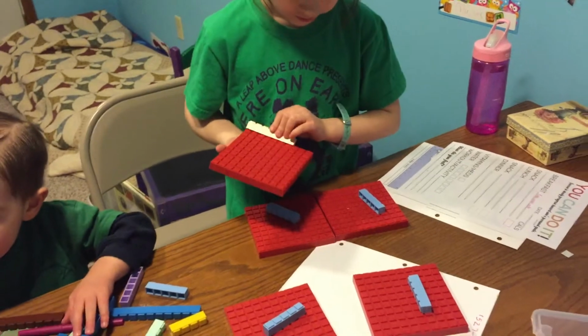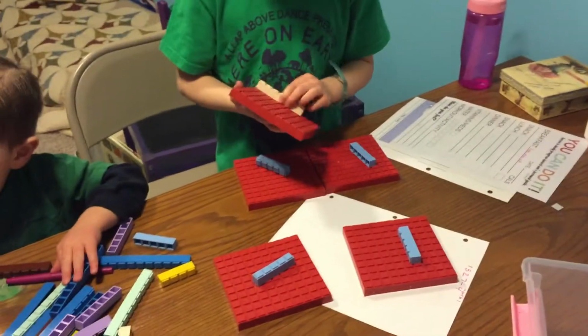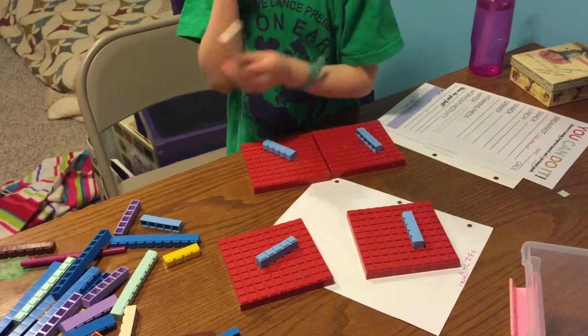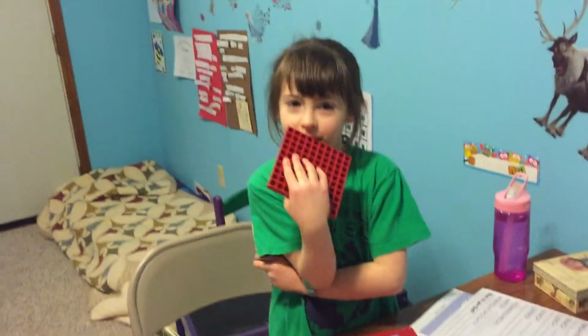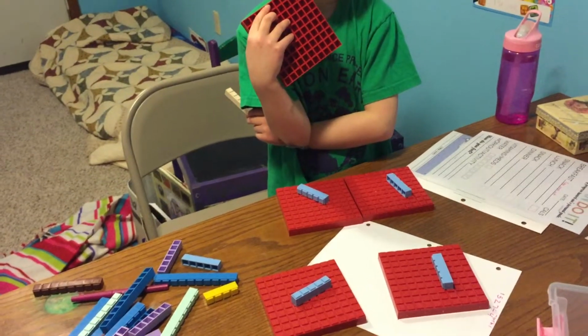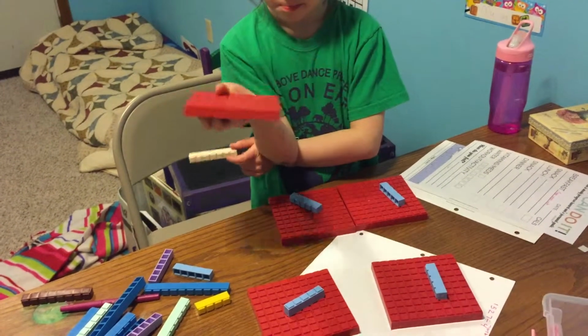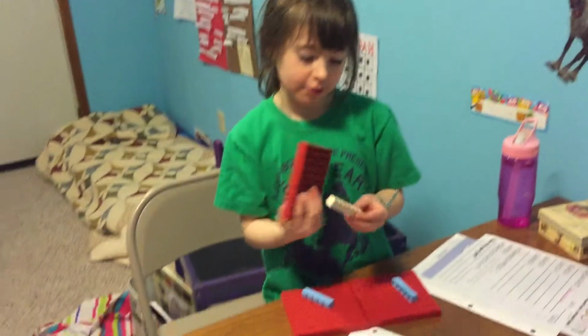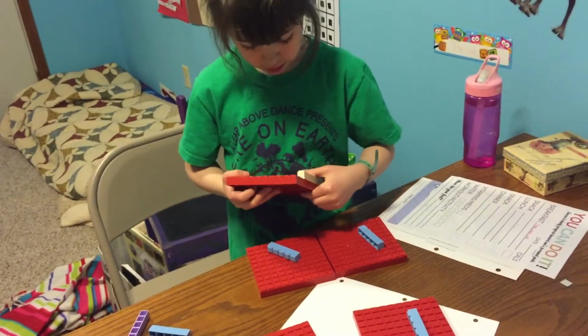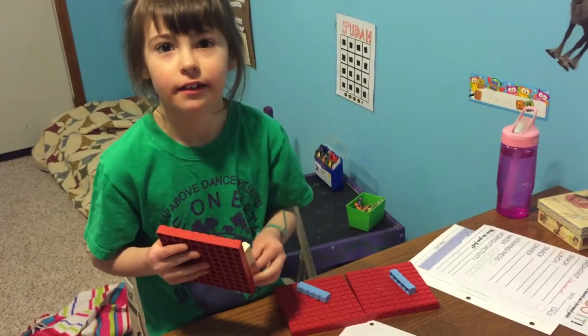Okay, now how can we divide those into 4s? It's a hard question. I don't know. Okay, what are we going to have to do with 100? We're going to have to trade it in. For what?